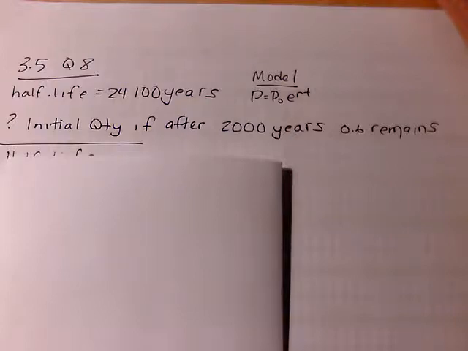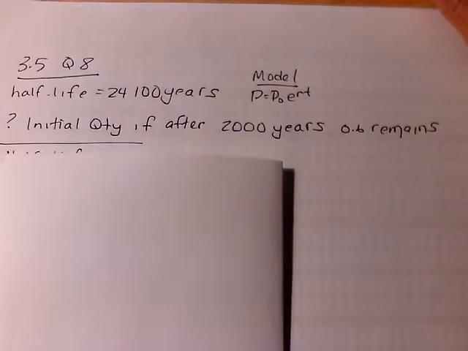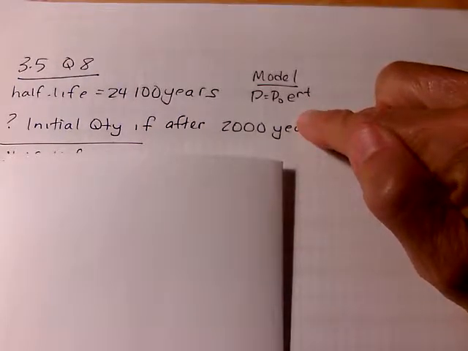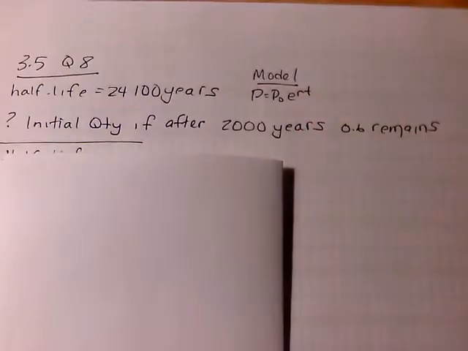Okay, so I'm going to try to do 3.5 question 8. My problem says the half-life is 24,100 years, and it wants to know the initial quantity after 2,000 years when 0.6 remains. And so the model that we're using is P equals P naught e to the rt.